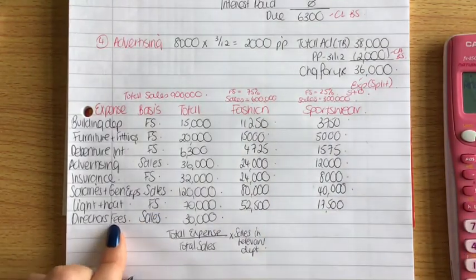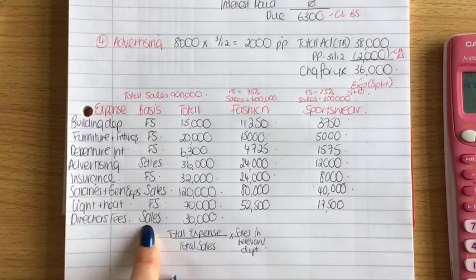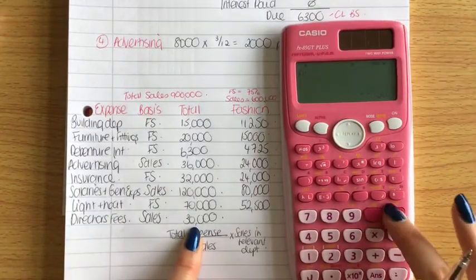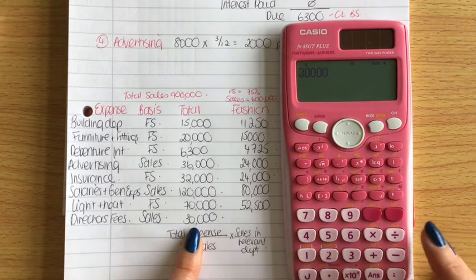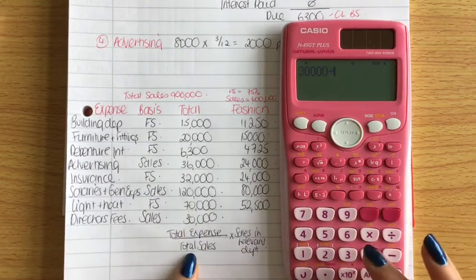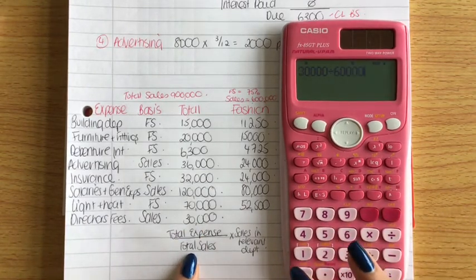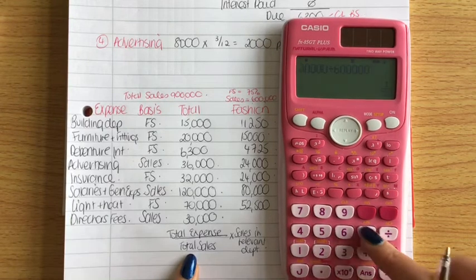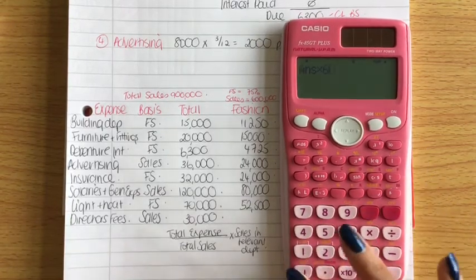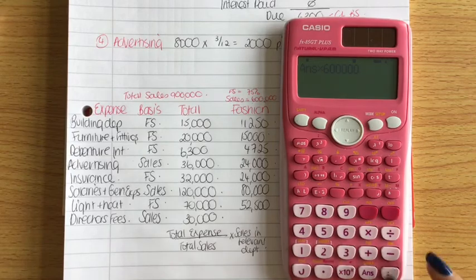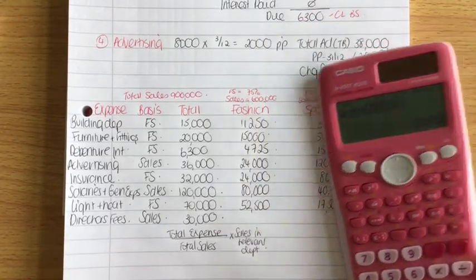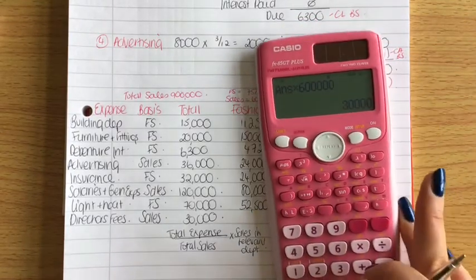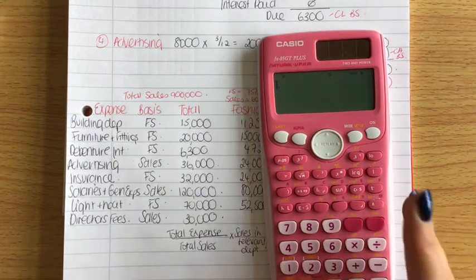And last but not least, we've got director's fees. They're being divided out by sales, and the total is 30. So my total expense is 30, dividing it by the total sales, which is 600,000, and multiplying it by the sales in the relevant department, which is 600,000. So that gives me 30. I've gone wrong there somewhere. Hold on. Put that into the calculator again. See the way I knew there I'd gone wrong?